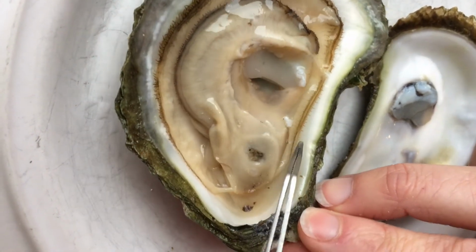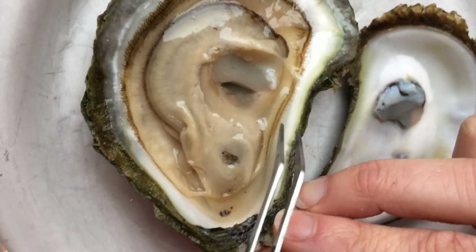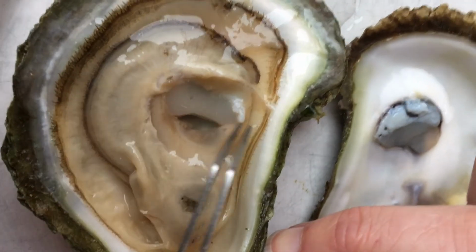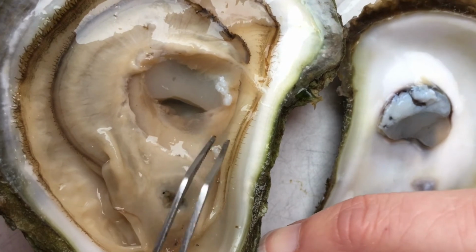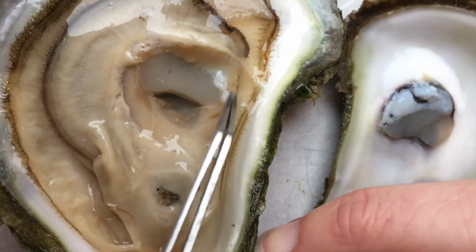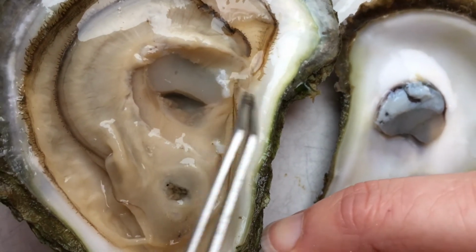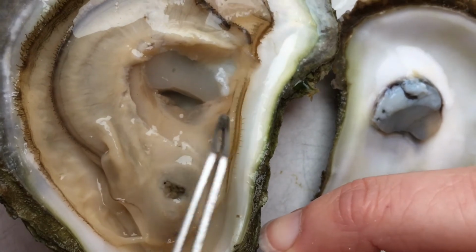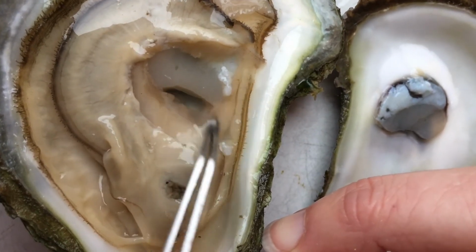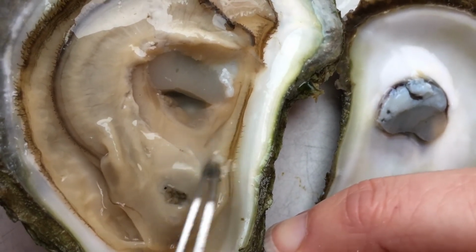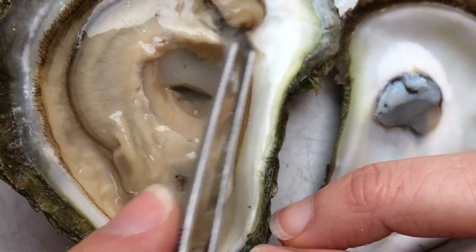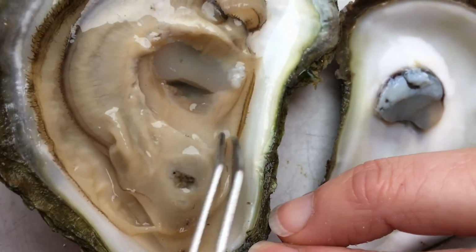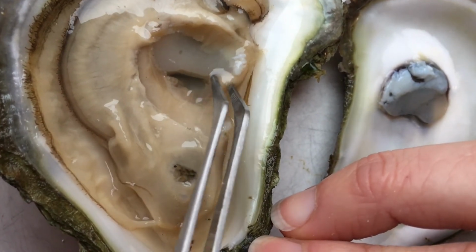And then on the other side, finally, we'll look for the rectum. The rectum of the oyster should be a thin, creamy colored tube. We'll see if we can get a look at it, if it's below or more on this side here. Sometimes you have to dig around a little bit because this one is not as obvious.